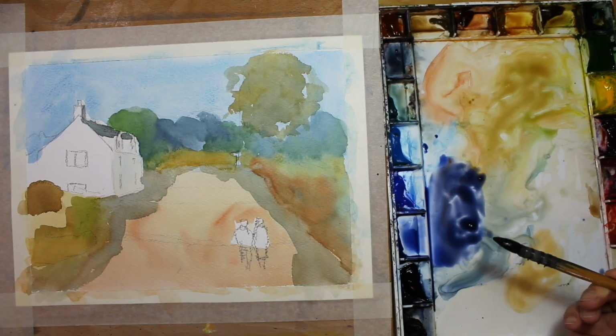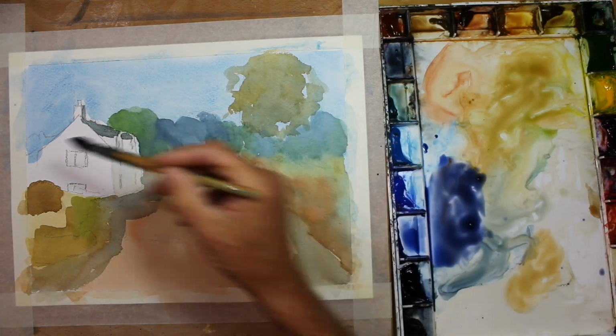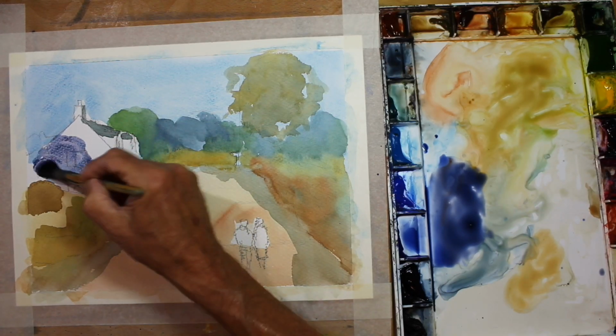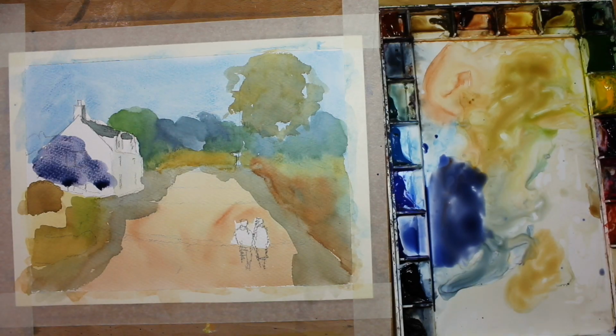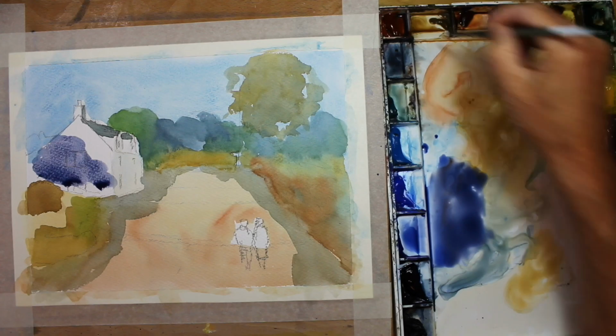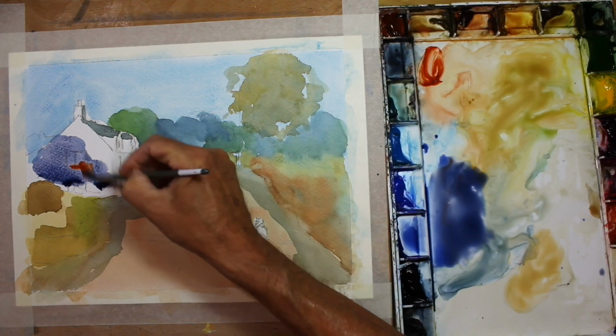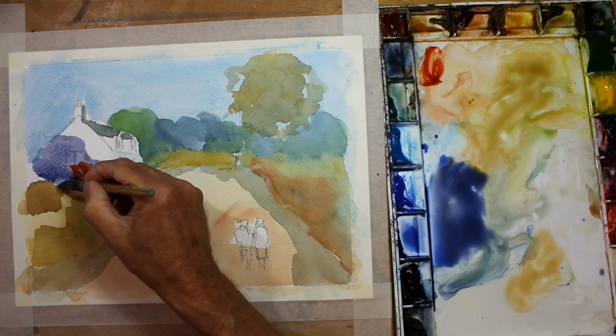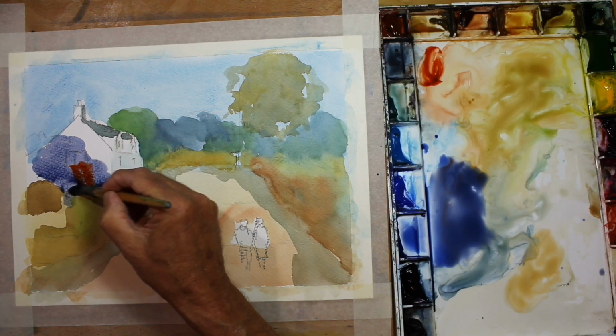Keeping the mixture quite watery for this wash. And varying the large shadow on the side of the cottage by putting in some light red.